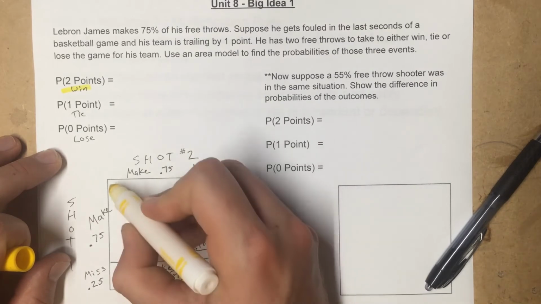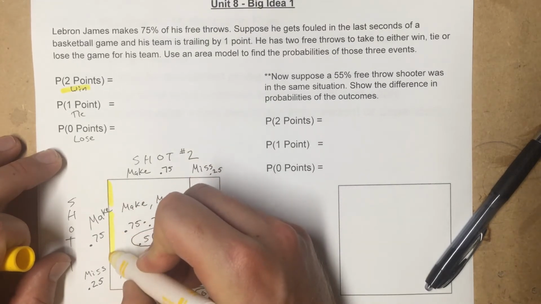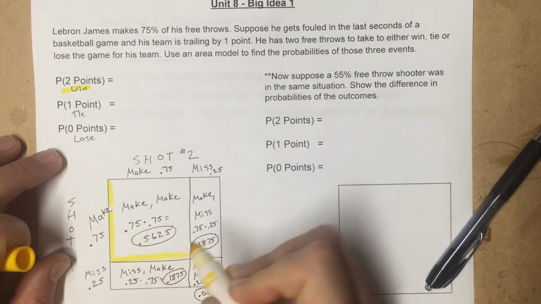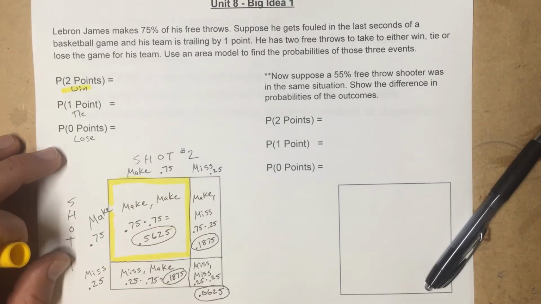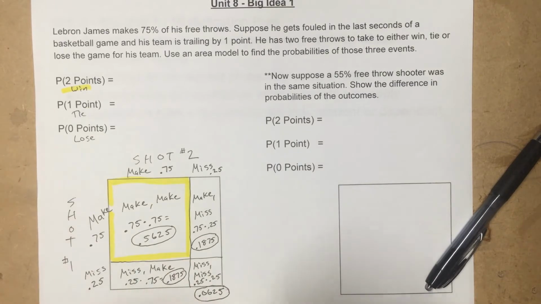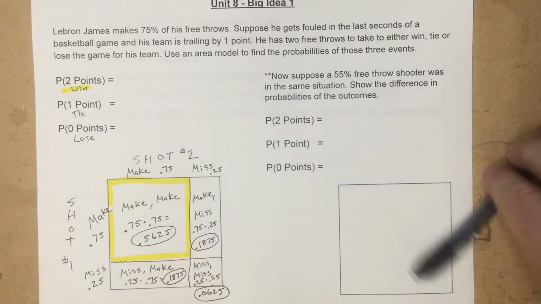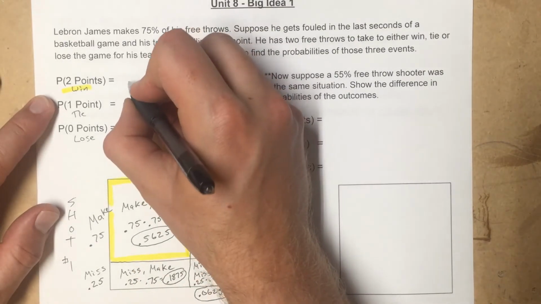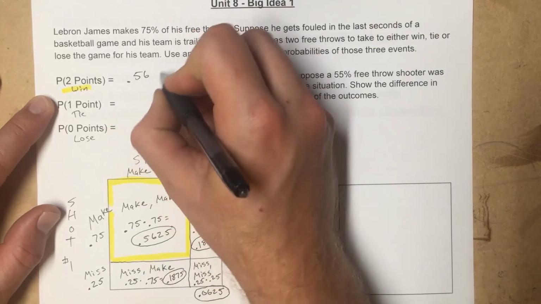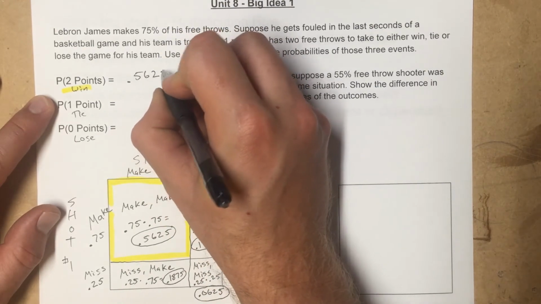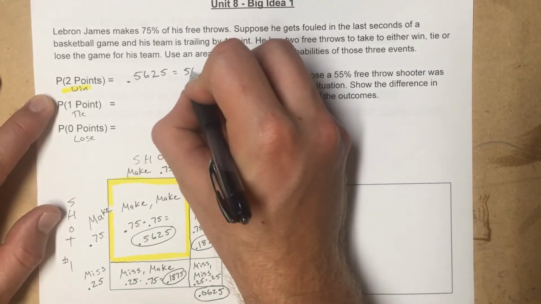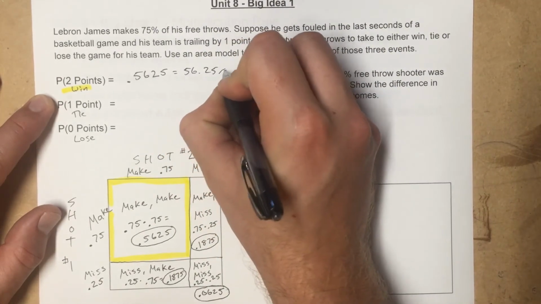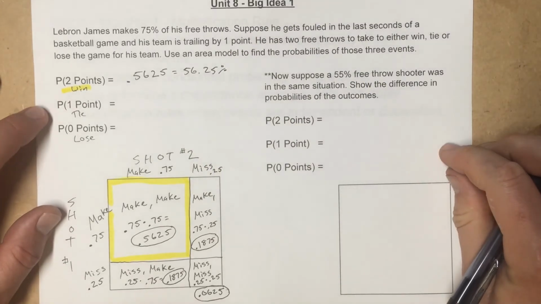That is represented by this area right here, right? He makes both shots. You can see that there. Okay, so there's a very good chance, 0.5625, a little bit better than 50% chance that he wins the game for his team. So that's a 56.25% chance that that happens.